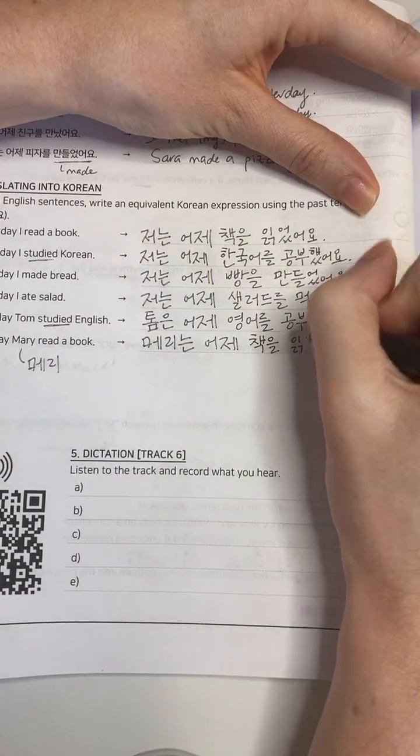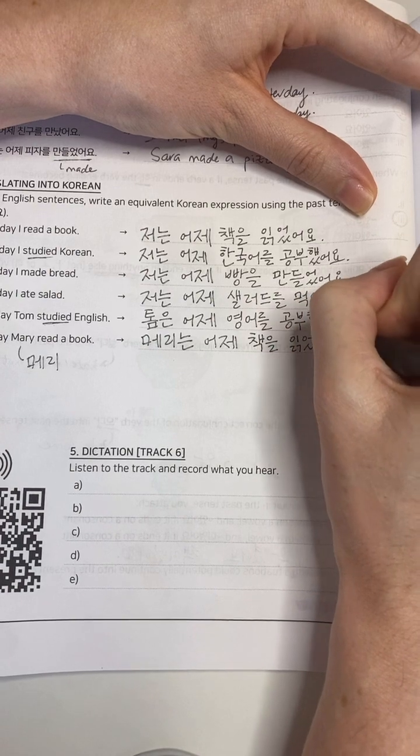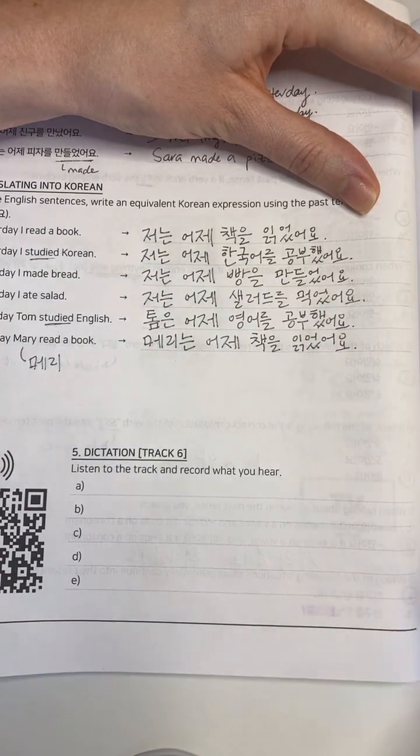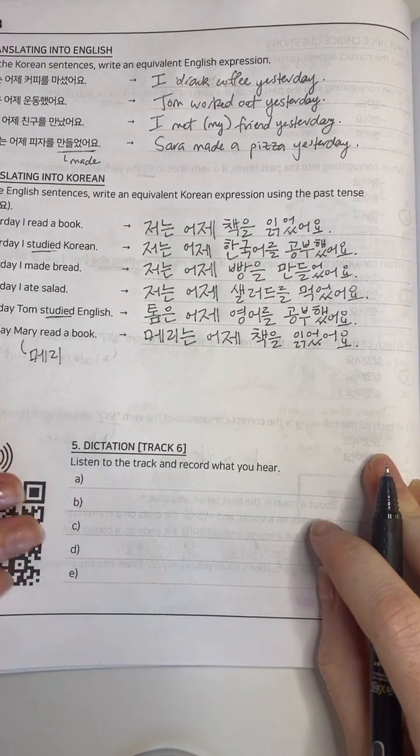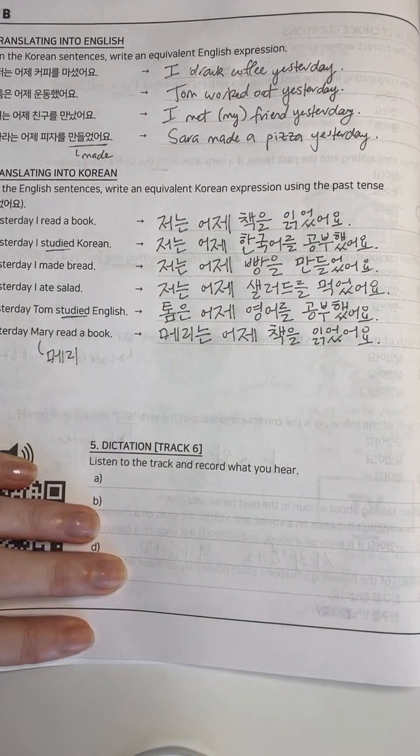읽다 is the verb to read. And in past tense, it's 읽었어요. 메리는 어제 책을 읽었어요. I will dream about 어제 today.